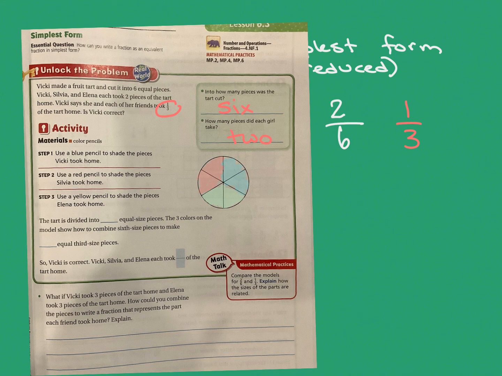All right. The tart is divided into 6 equal pieces, as we know. The 3 colors on the model show how to combine the 6 size pieces to make 3 equal third size pieces. We have the green third size, the blue third size, and the red third size. So Vicky is correct. Vicky, Sylvia, and Elena each will take 1 out of the 3 if you look at this in terms of thirds instead of sixths.